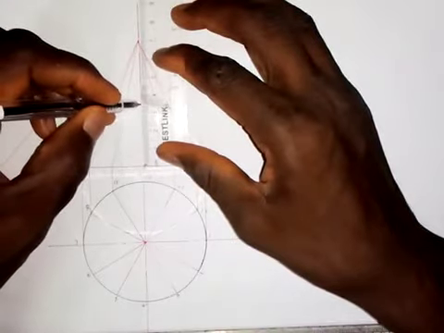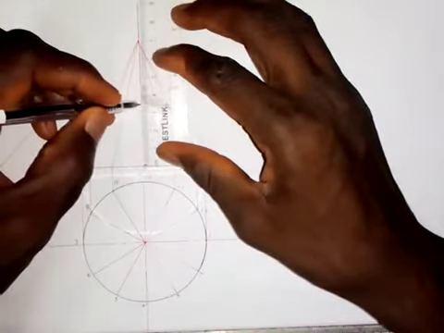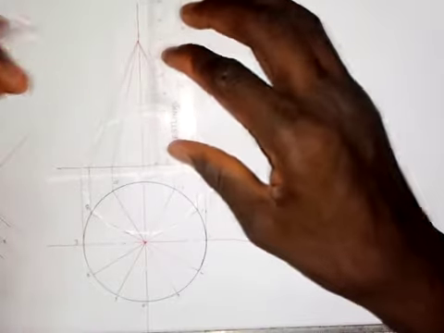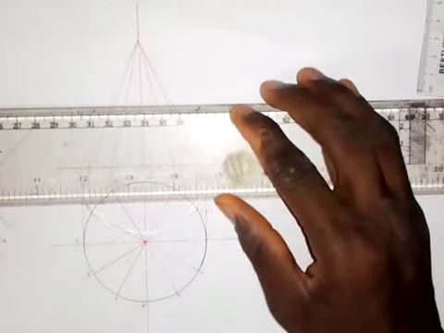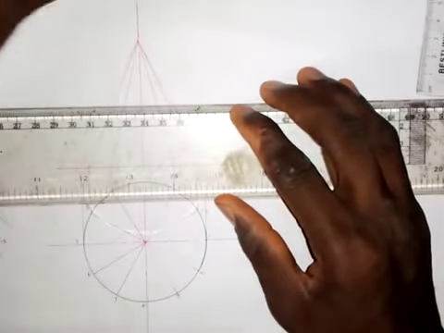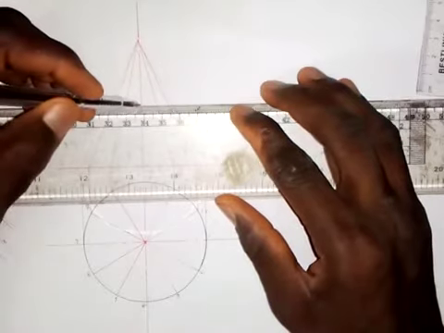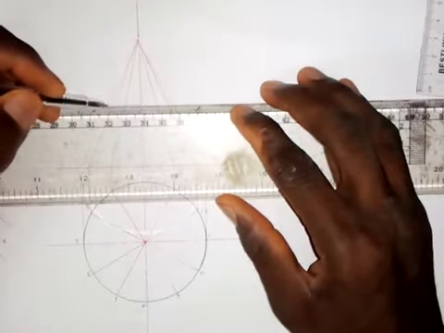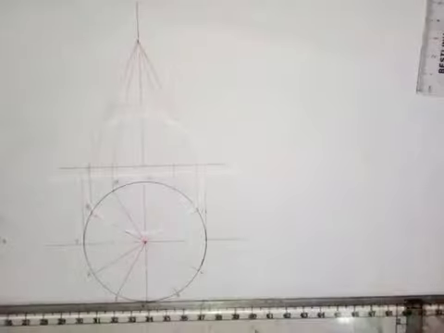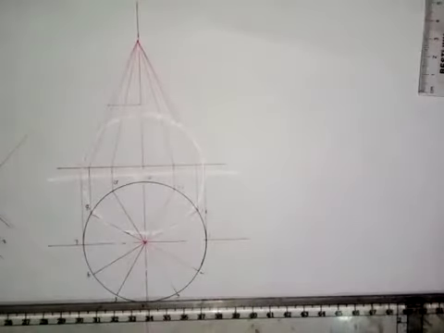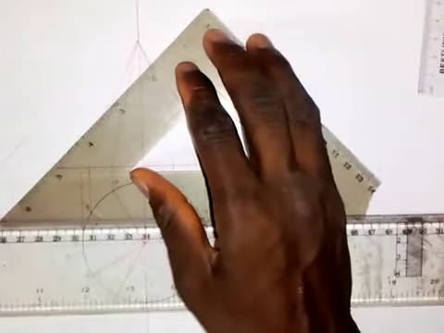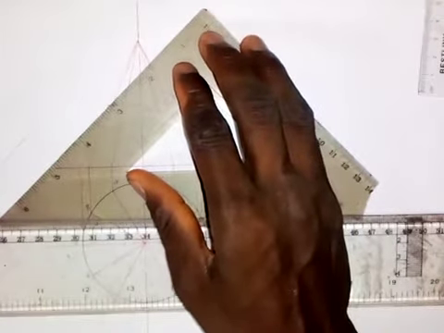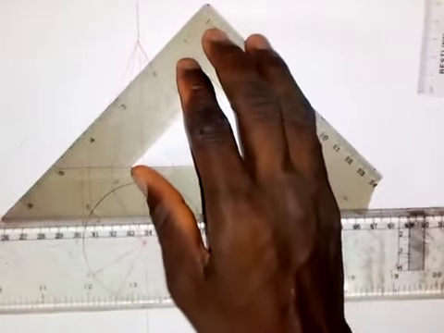So 35 from here, this is 35 millimeters. Then I'm going to draw a horizontal line from here. So this is the horizontal line. Then with my 45 degree set square, as we have that the cutting plane is at 45 degrees to the horizontal.